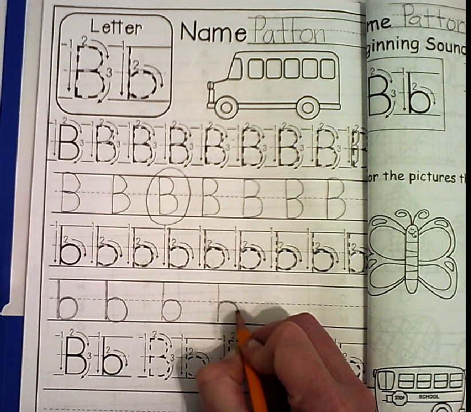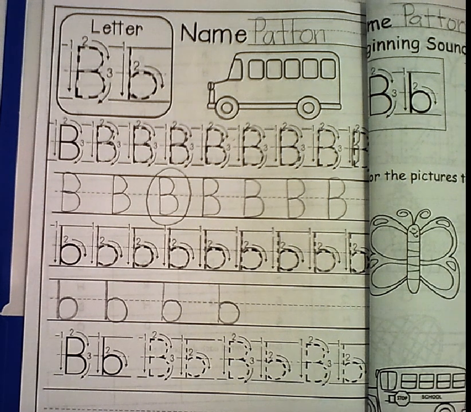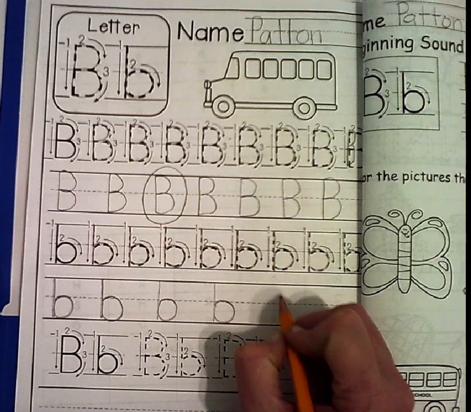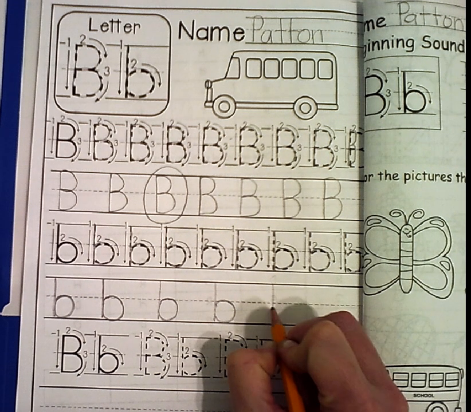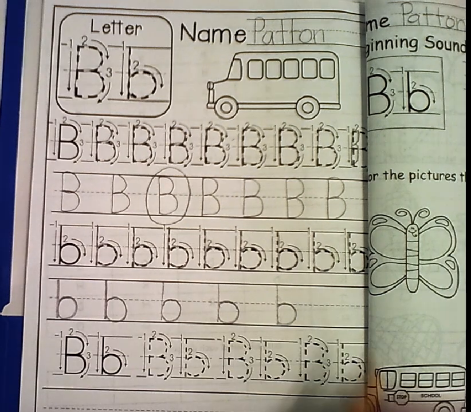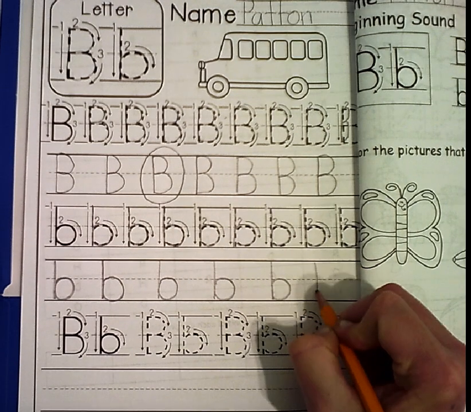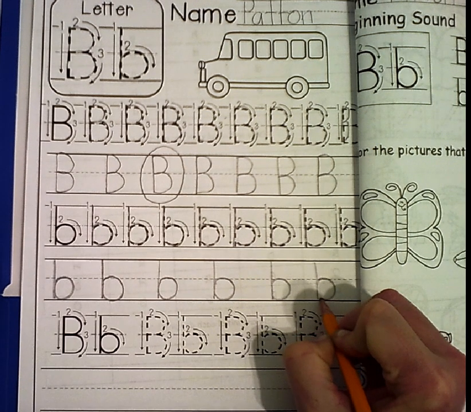Touch, circle. I remember if I make a mistake, I can erase so my work looks so nice and neat. Touch, pull down, back to the dotted line, touch, circle. Touch, pull down, back to the dotted line, touch, circle.